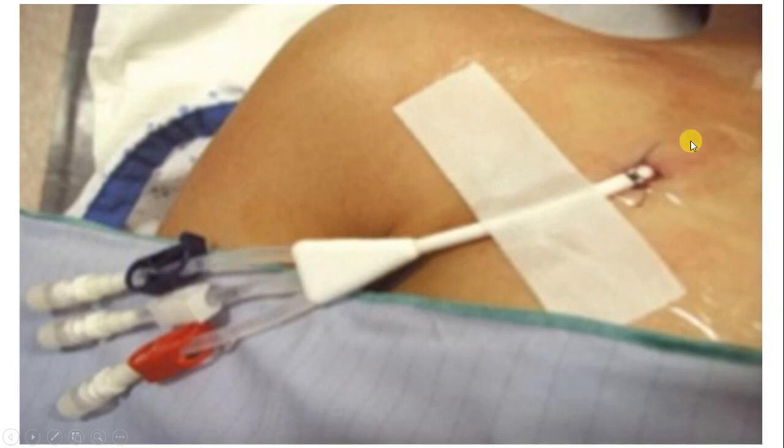When you recall the anatomy of the vein, it is lying superficial to the muscle, the scalenus anterior, over the first rib, and then it joins behind the sternum with the internal jugular vein and forms the brachiocephalic vein. This is the right side, so this will be on the right side.